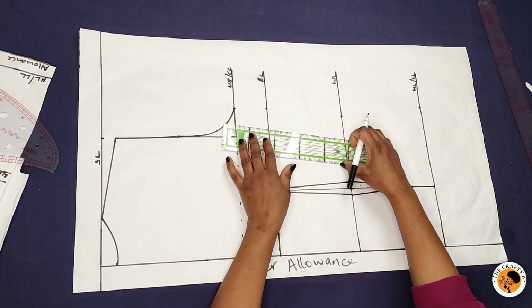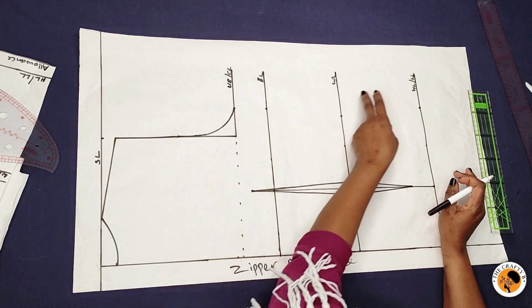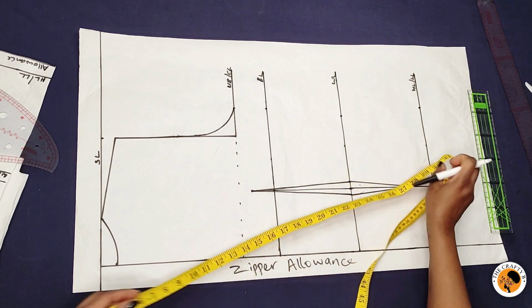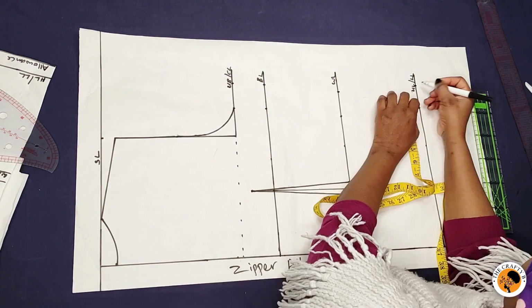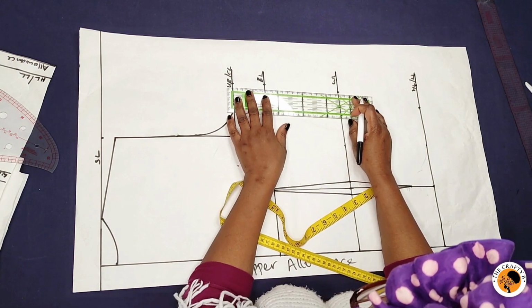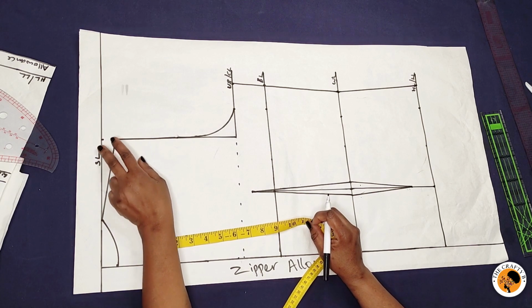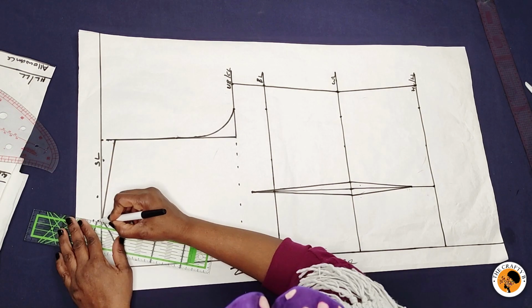So the next thing I'll do is to connect the lines. But on the front pattern, I added 2 inches for the side seam allowance. So I'm going to mark 2 inches on the back pattern too. So next is to connect the points. So what I'll do next is to add ½ inch for the journey allowance from the shoulder slope.